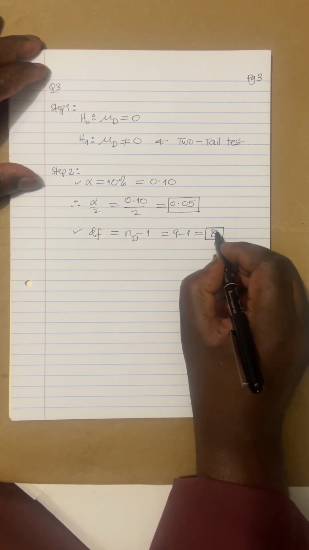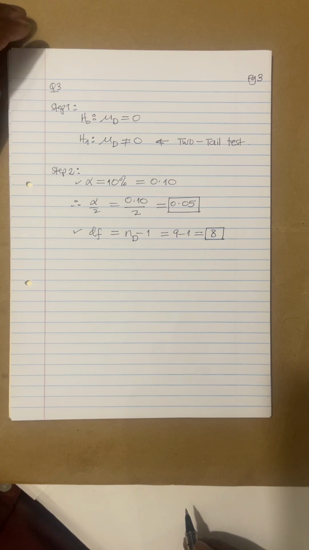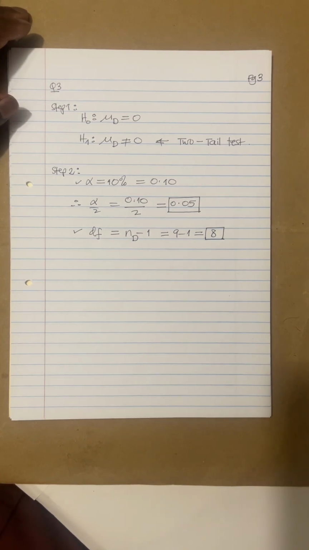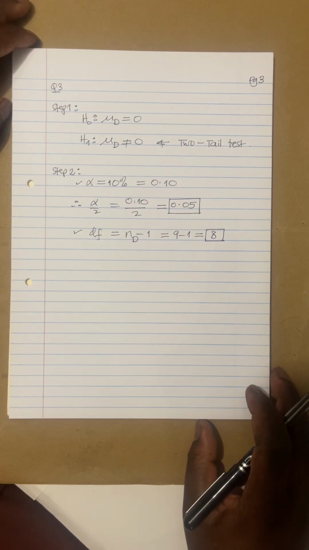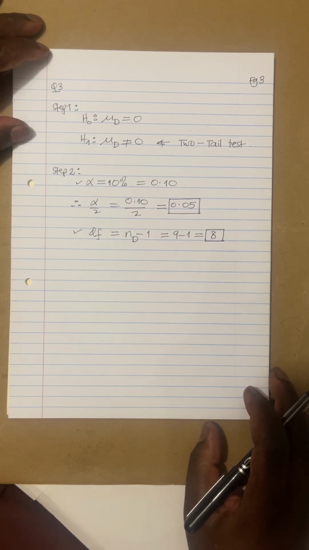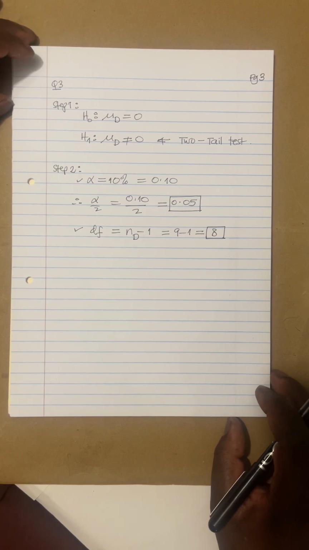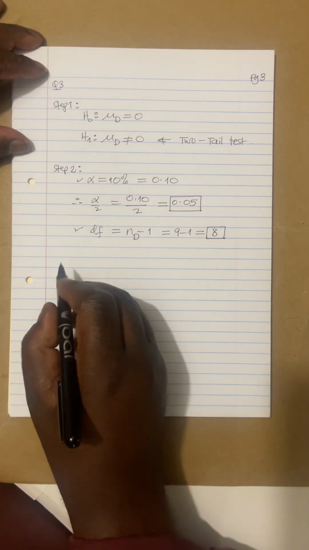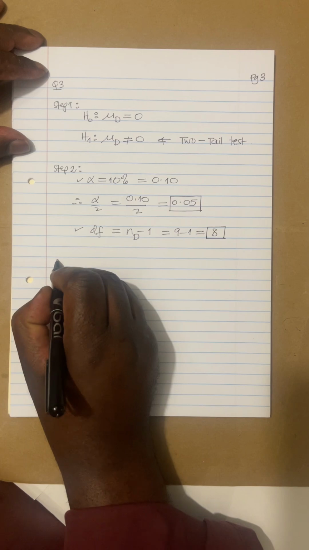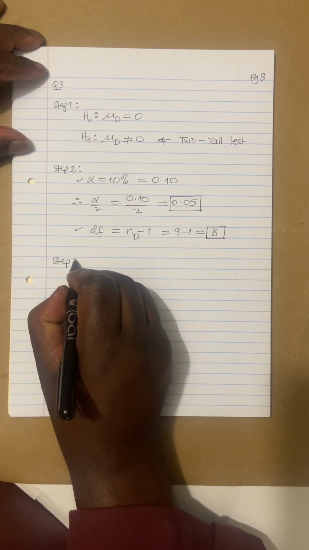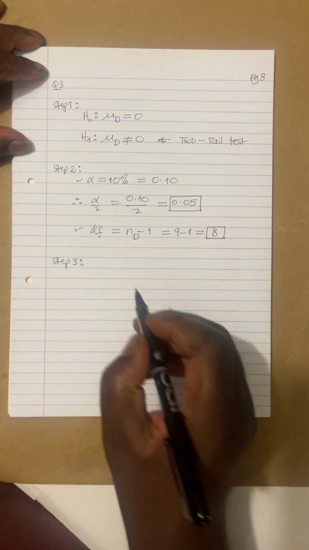Right. Step number 2 completed. We now must move to step number 3. And in step number 3, if you would recall, this is where we calculate what we call the critical value. And what is the critical value? Just to remind you, it's a value that separates the rejection region from the failed to reject region. So in step number 3, we work out T critical.